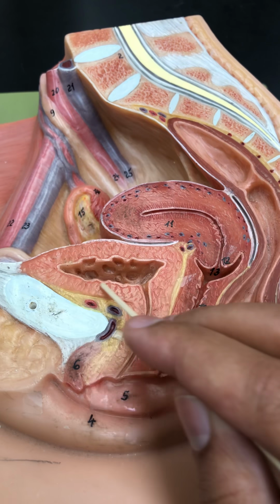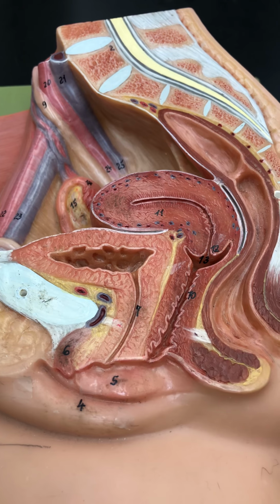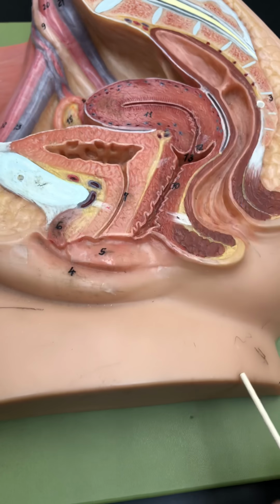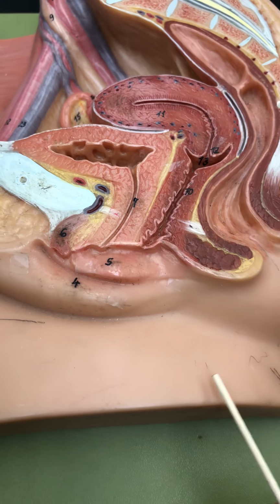As you can see, you've got some of the urinary structures here. I'm not going to go over those for time's sake, but we do want to take a look at a few more components of the female genitalia.